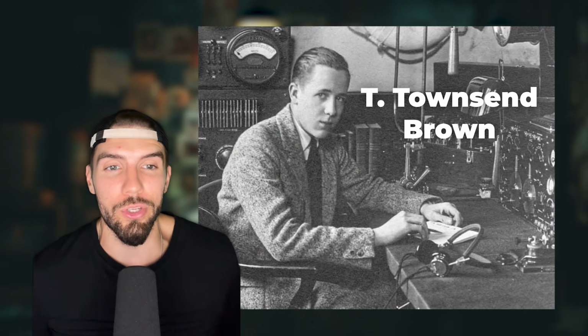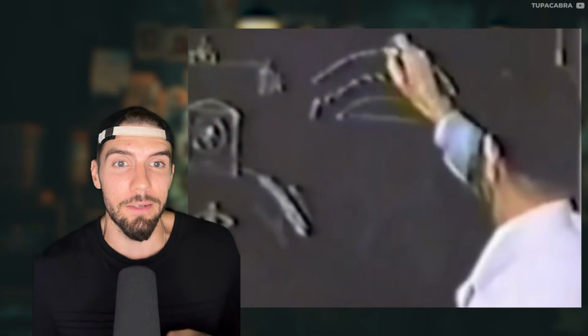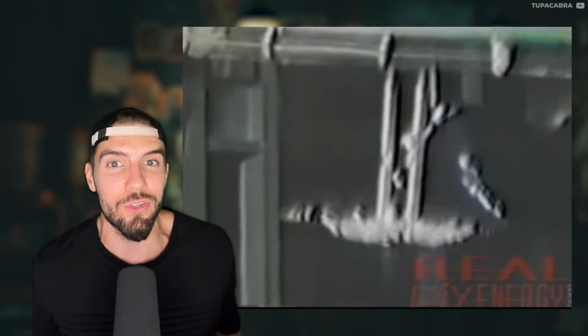Enter T. Townsend Brown, who experimented with high voltage and electromagnetic fields to create an anti-gravitational lift effect in the 1920s, allowing objects to move at high speeds without being affected by gravity, exactly how UFOs are reported to maneuver in our skies today, said to be powered by zero-point energy, harnessing the zero-point field to create wildly efficient engines that can manipulate space-time for levitation and even faster than light travel.